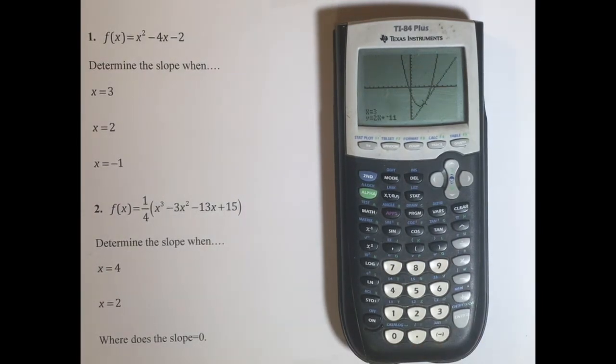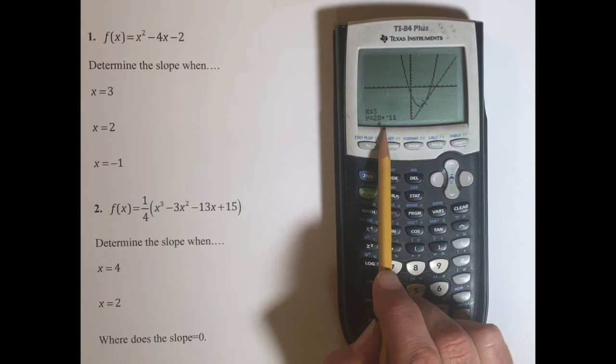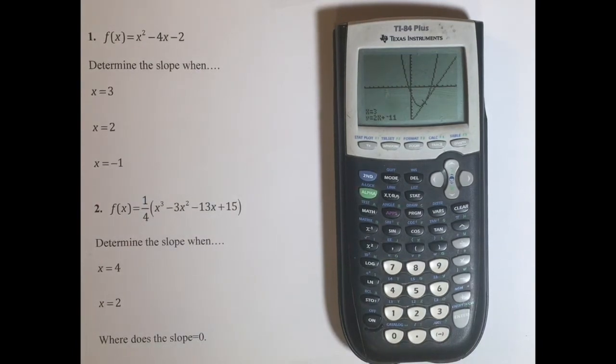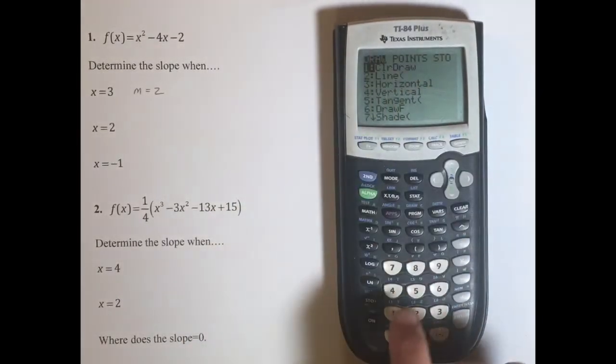So notice the calculator drew a tangent line at that point 3, negative 5, and it's even telling us the equation of this tangent line. The equation of that tangent line is 2x minus 11, which has a slope of 2. The tangent line has a slope of 2, so this function at that point has a slope of 2. Let me clear that line out. Second, draw, and I want to clear my drawing.